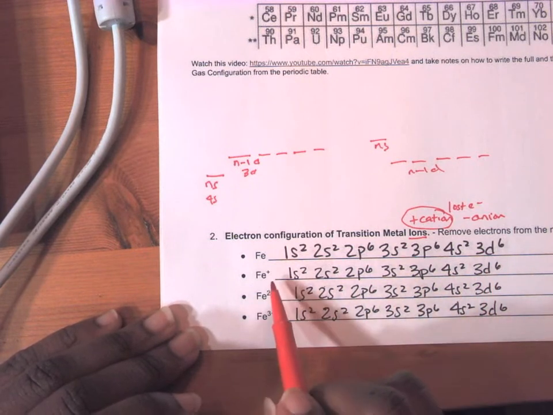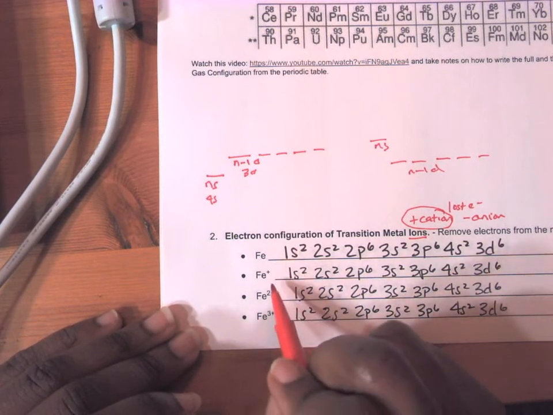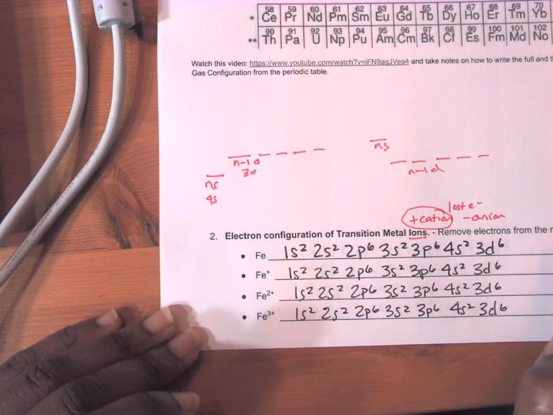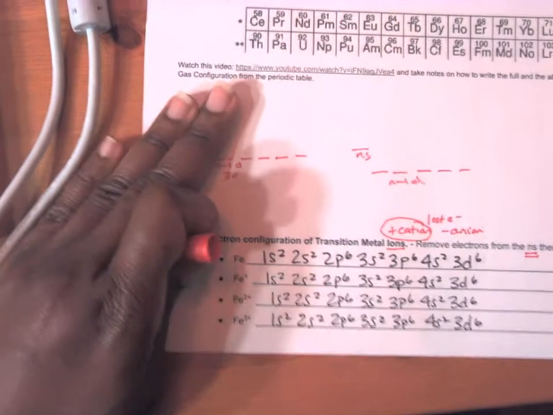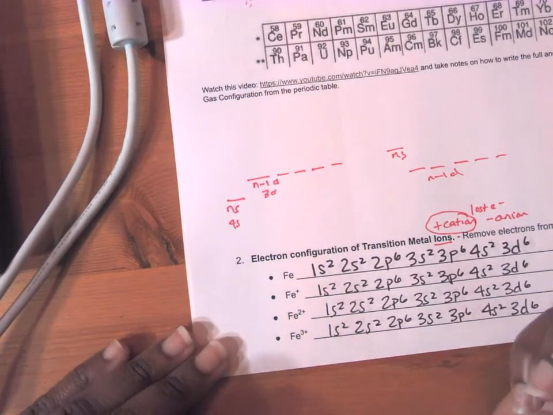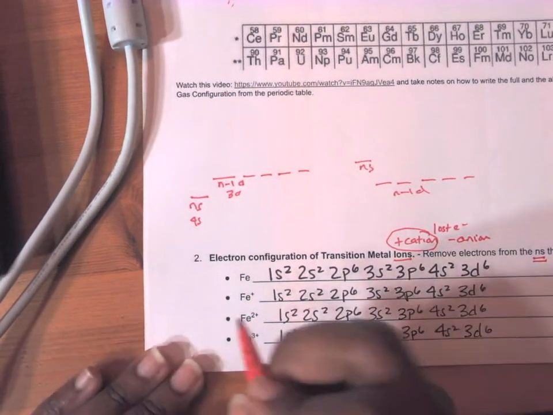Now, if I want to write the electron configuration for iron plus 1, what I'm going to do is remove electrons from the neutral. So I write the neutral configuration, and then I remove electrons from the neutral configuration, starting with the ns. So remove from the ns first. For iron plus 1, I need to remove one electron, because it has a plus 1 charge.